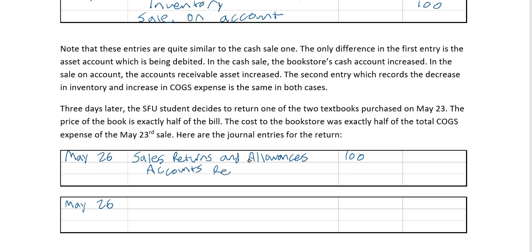And once again, after something is returned, the buyer, in this case the student, no longer owes the money. So half of the original AR balance has been reversed. And for a description, we can write down return on account. So that's the first part of the transaction, which has been reversed successfully.